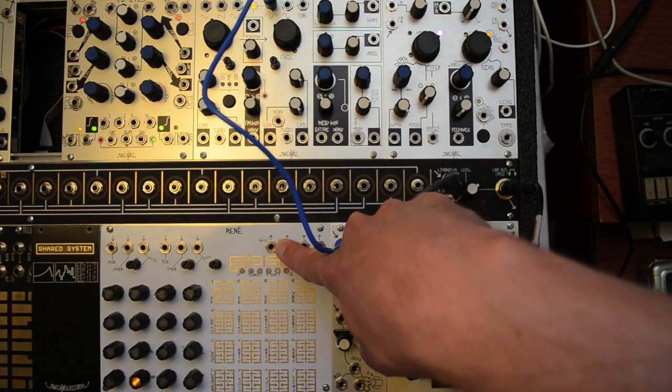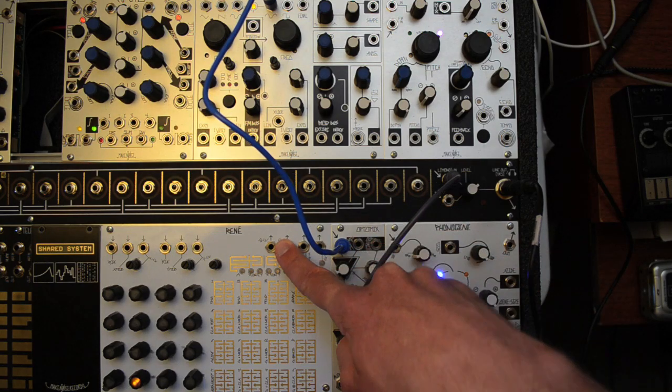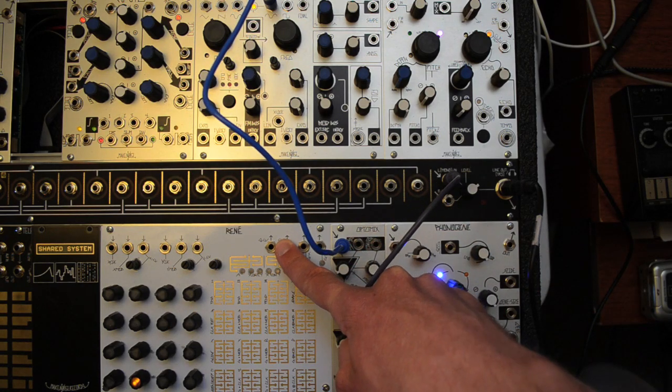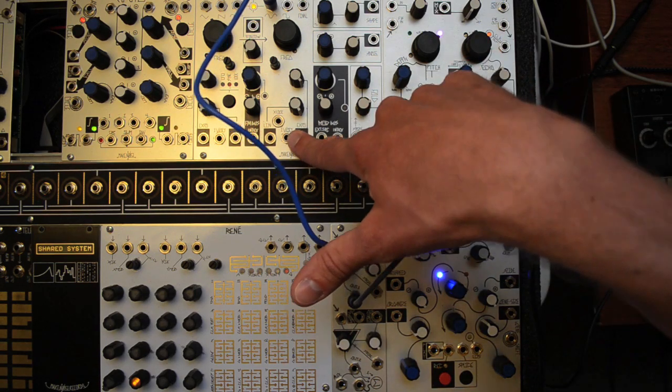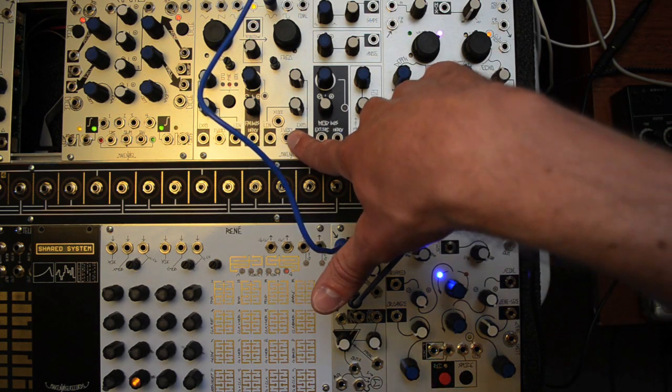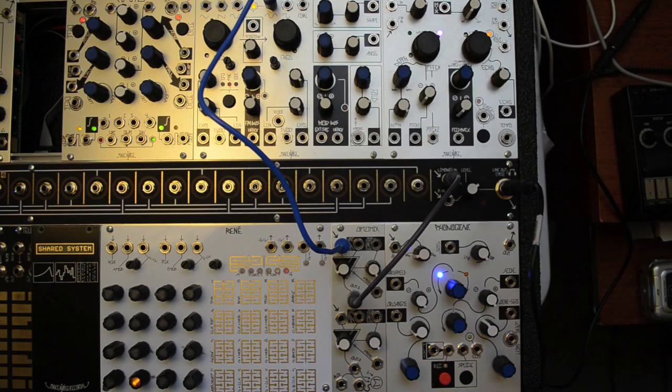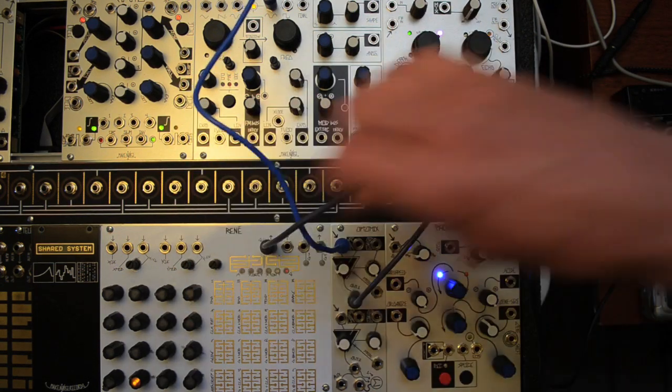The René sequencer is specially designed to send traditional musical note values in the form of control voltage from its quantized CV output. The DPO's 1 volt per octave inputs are designed to accept these values and translate them into notes. Let's patch the QCV to the 1 volt per octave input.